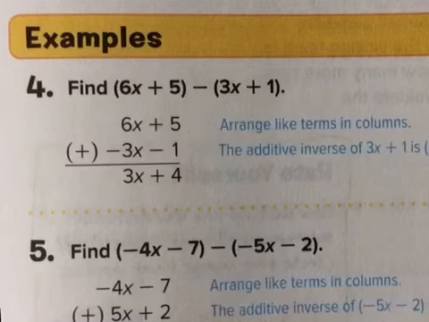Okay? But they want you to use the additive inverse. Additive inverse means you're going to switch this sign with this sign. So instead, now you're adding a negative. You see, adding a negative. You see that? Adding a negative. You could do it that way, or you could just simply subtract 5 minus 1 equals 4.